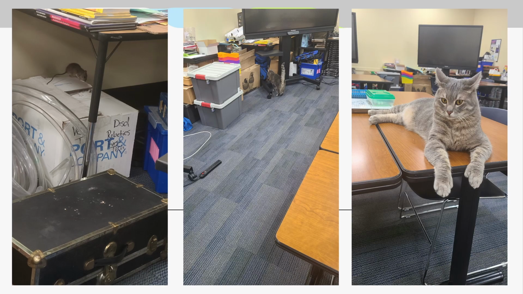At one point, I discovered that my classroom had a bigger problem than clutter. We actually had rats. I joked about bringing my cat to solve the problem. What this moment really showed me was how important it is to take ownership of the classrooms. If I don't address the environment, whether it's clutter, pests, or just disorganization, it will directly affect my ability to teach and my students' ability to learn.